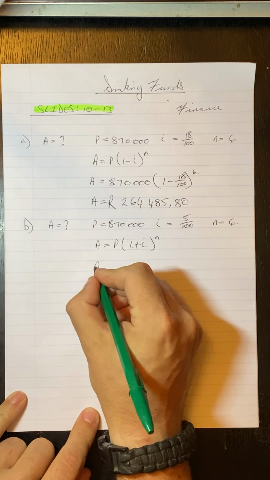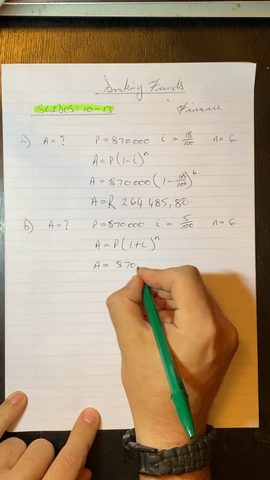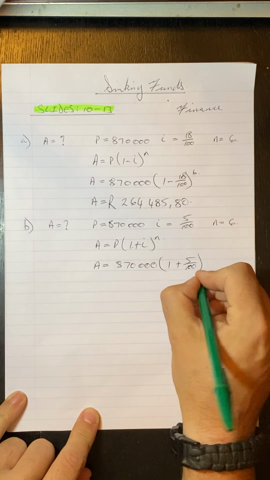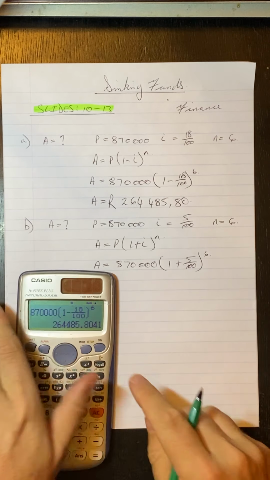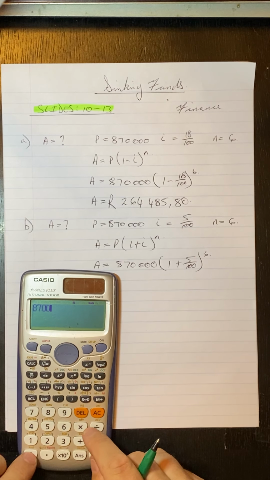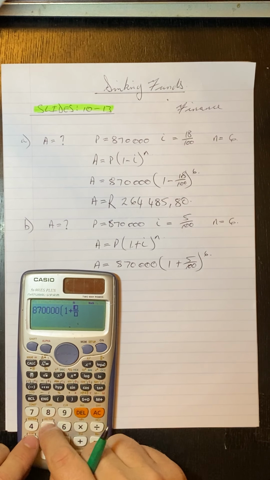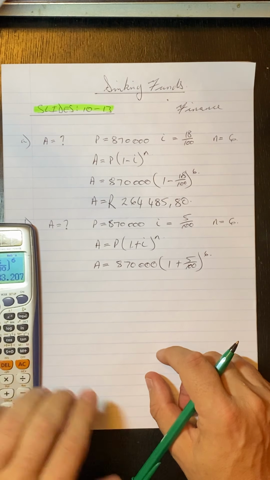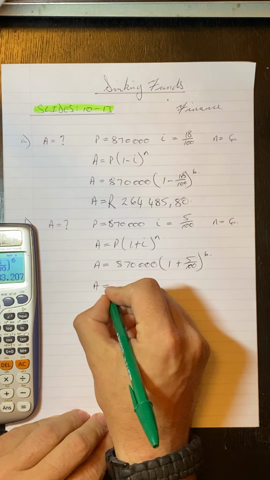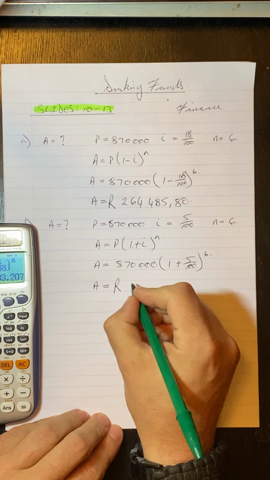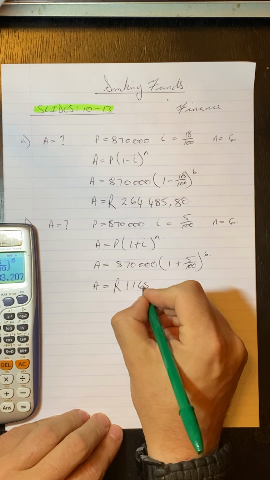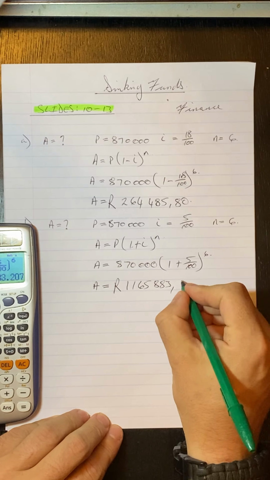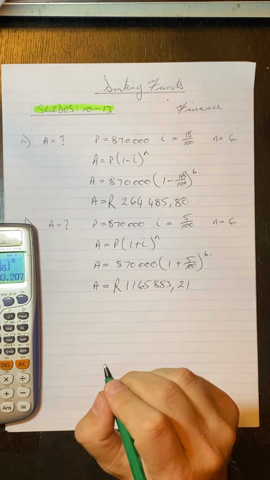Plug that into our formula and use our calculator, and the value of the new bus will be 1,165,883 Rand and 21 cents.